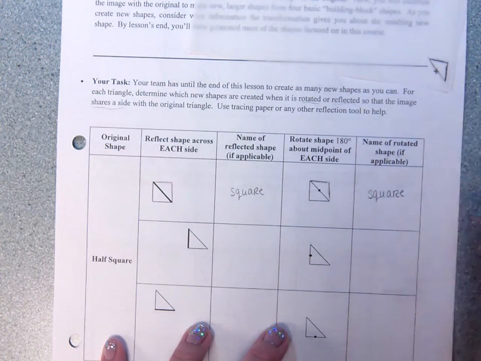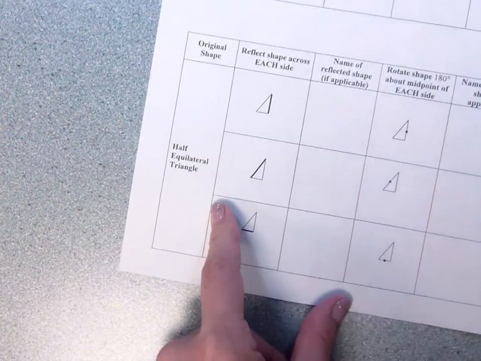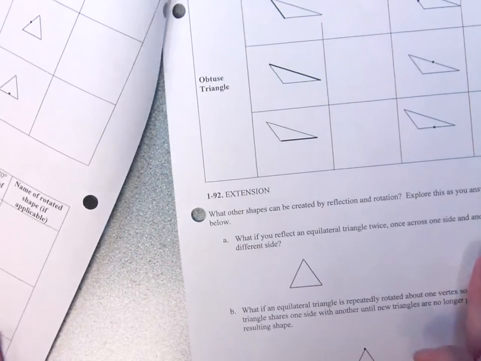So you're just going to go through and you're going to do that for each of the shapes. You've got the half square, and then you've got the equilateral triangle, the half equilateral triangle, and then the obtuse triangle when you do those.